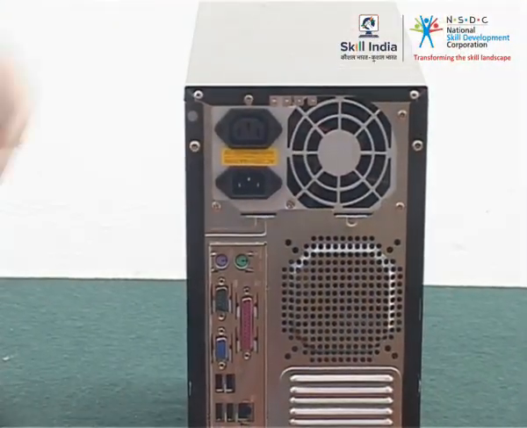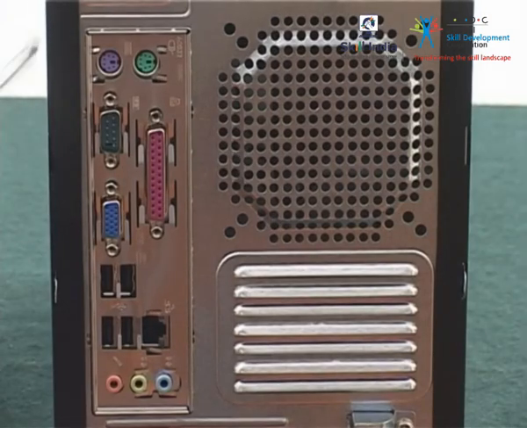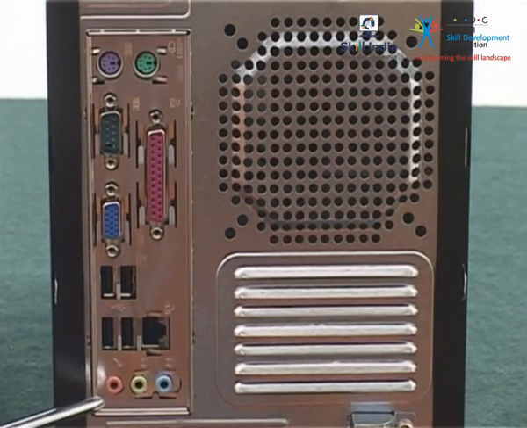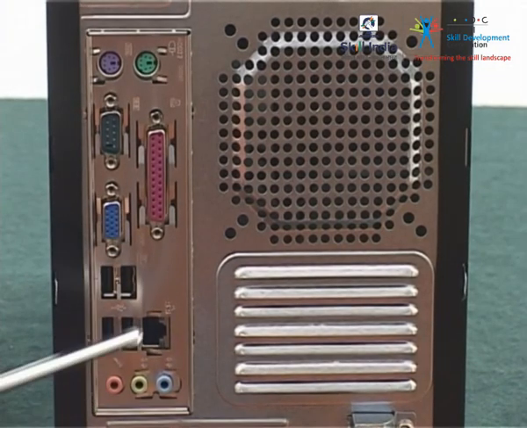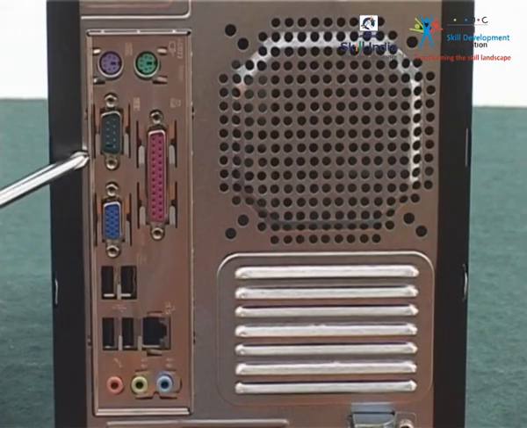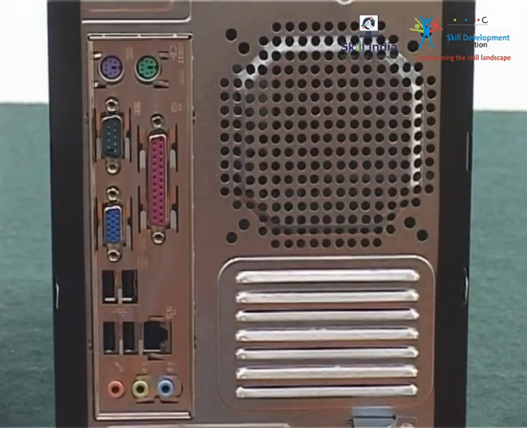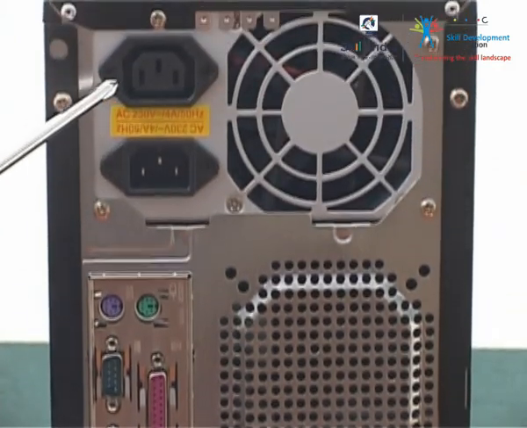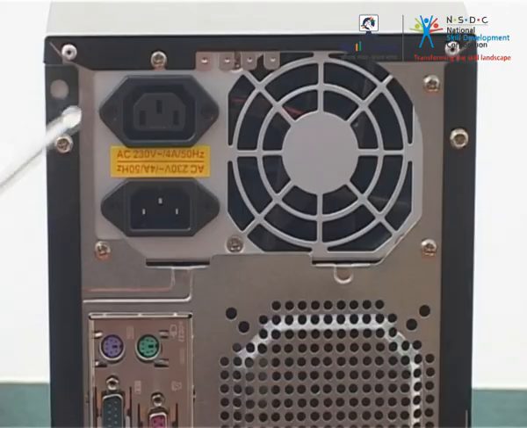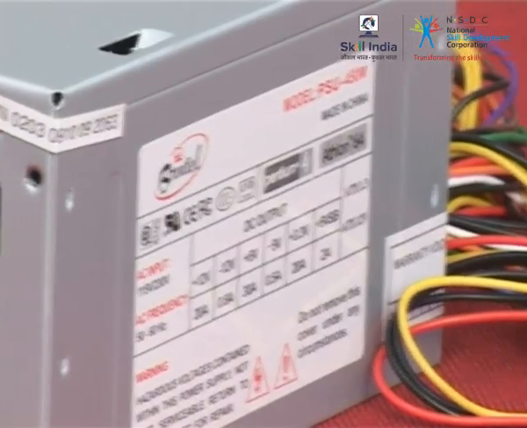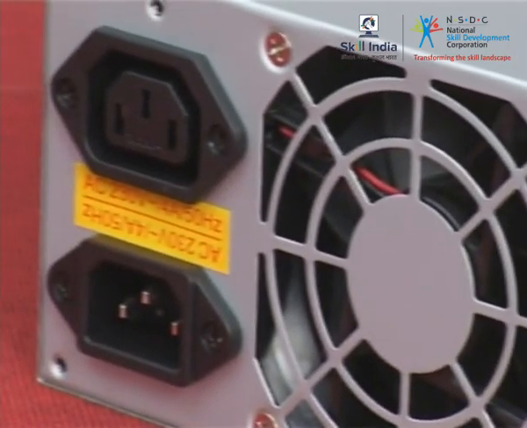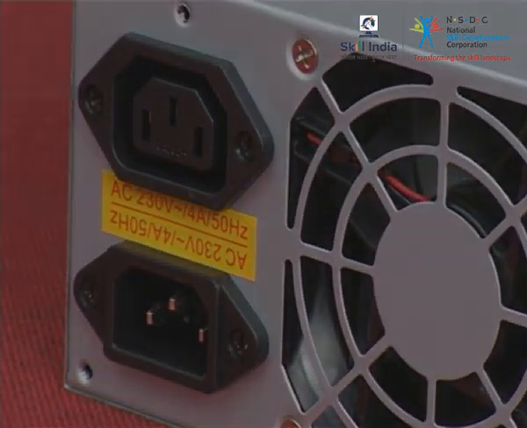There you will find ports which are a part of the various cards like sound card, network card, graphic card, and modem card. Above the ports, you can see power sockets, and this part is called SMPS. The SMPS is the power supply of the PC. It is fitted in the cabinet.